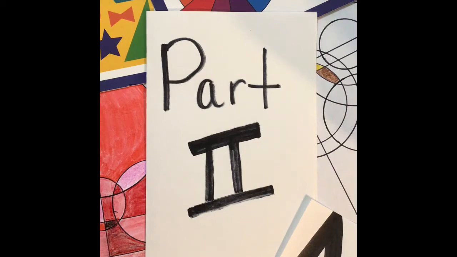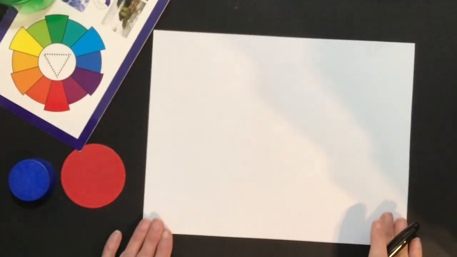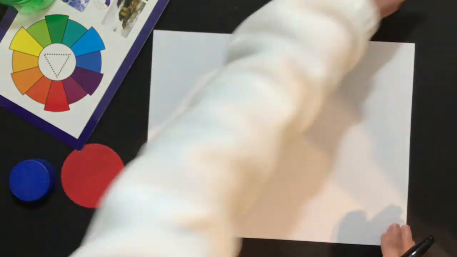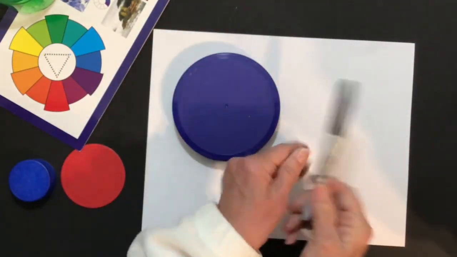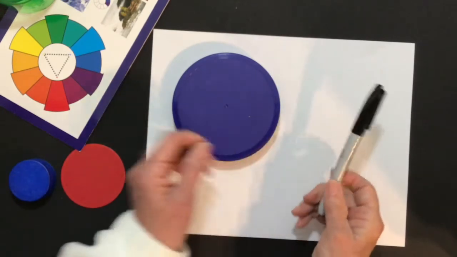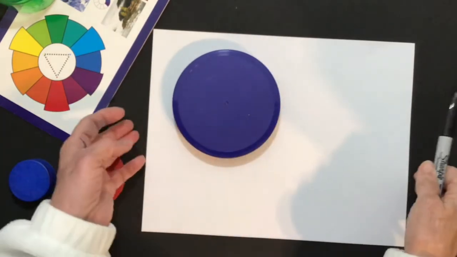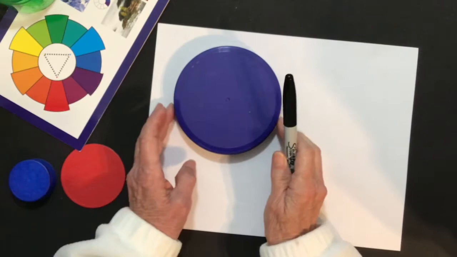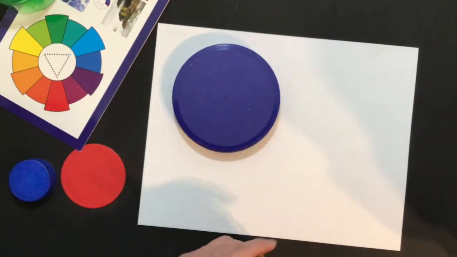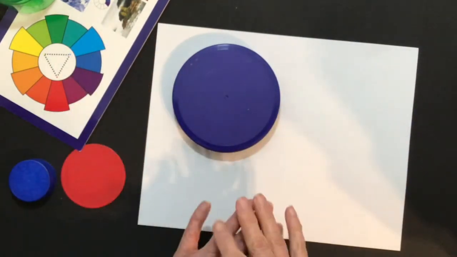Ready for part 2? All right, let's get started. So if you have your circular objects that you're going to trace, and I'm going to use a marker so that you can see it better on the paper, but if all you have is a pencil, that'll be great, so just use that.